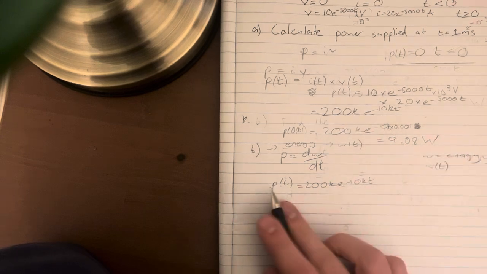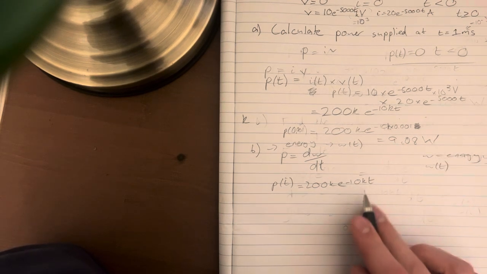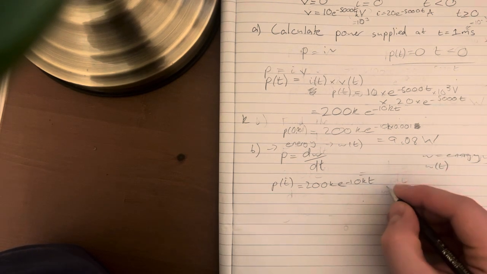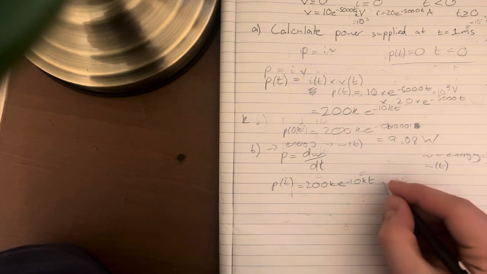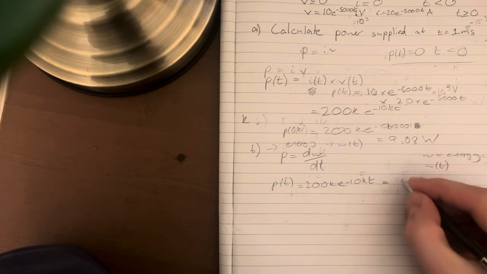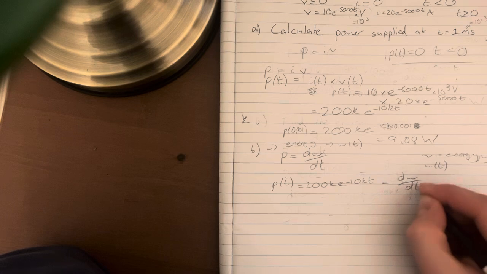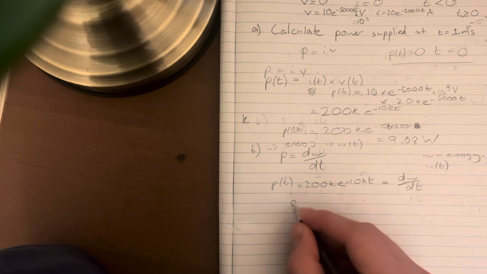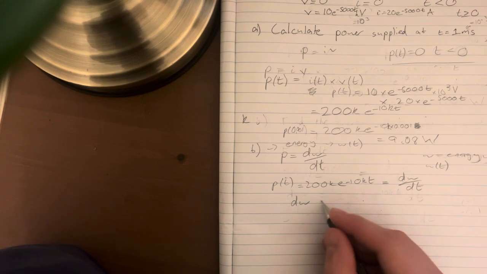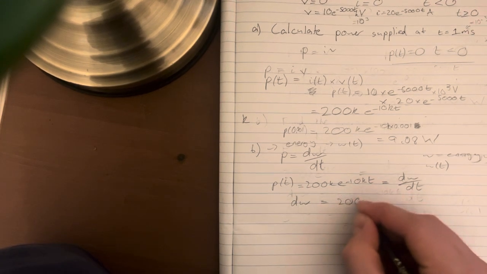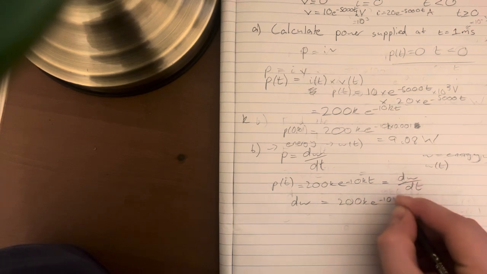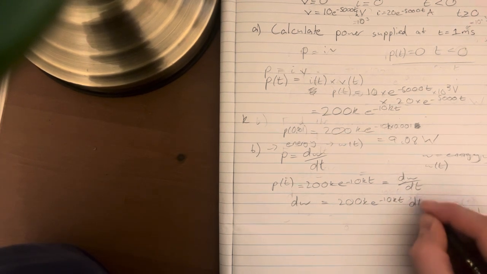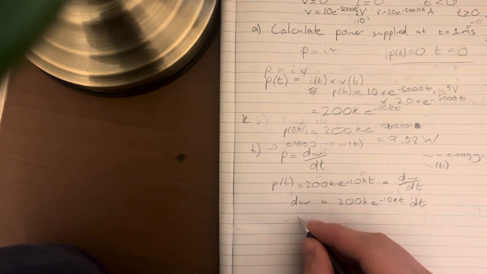Okay, so P of t equals 200k e to the minus 10k t, and that is equal to dW/dt. Now we're going to do some algebra. So dW equals 200k e to the minus 10k t dt. Integrate both sides.